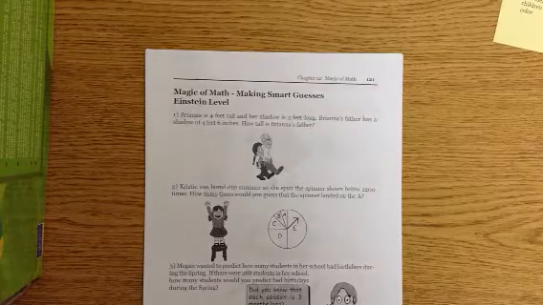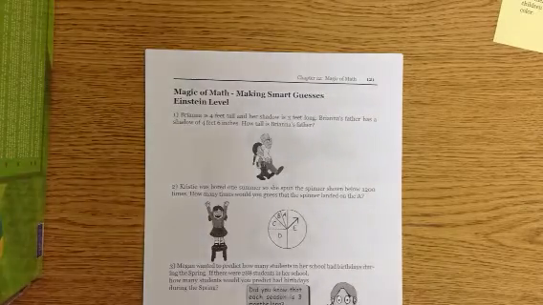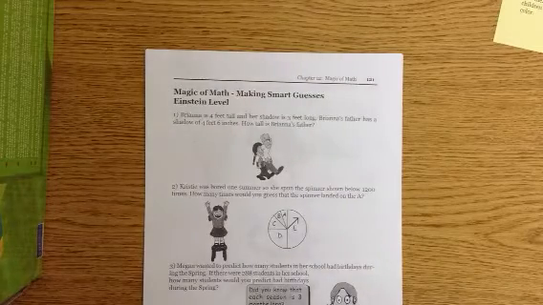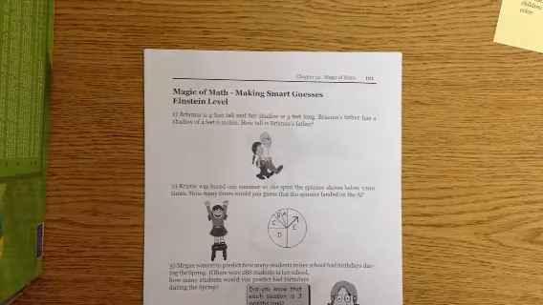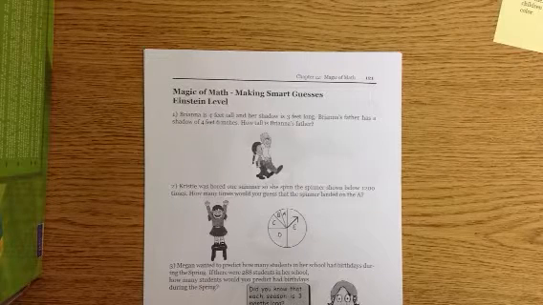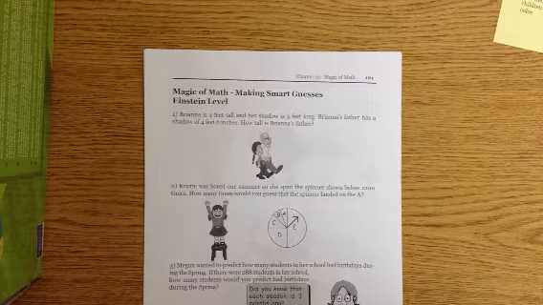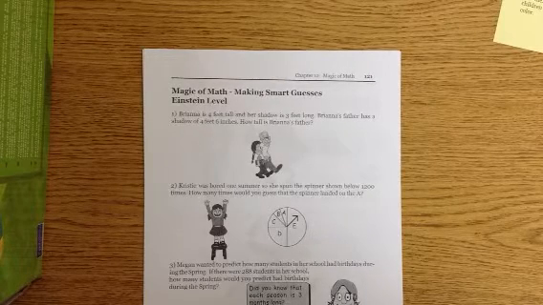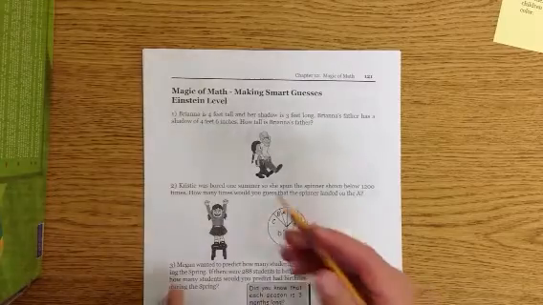Number one. Brianna is 4 feet tall and her shadow is 3 feet long. Brianna's father has a shadow of 4 feet 6 inches. How tall is Brianna's father? Okay, I'm going to draw a picture to help me with this.